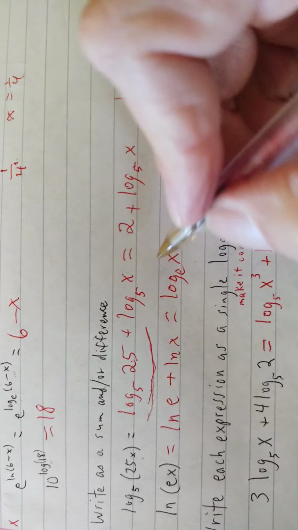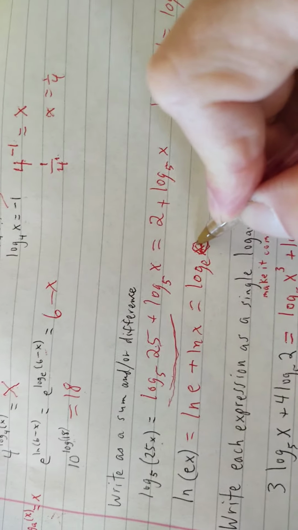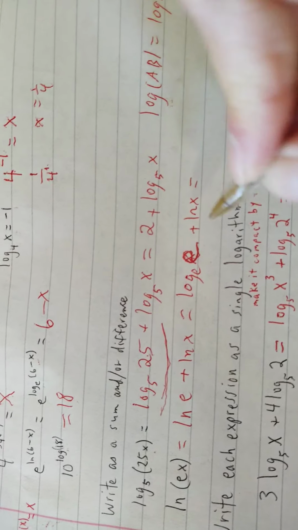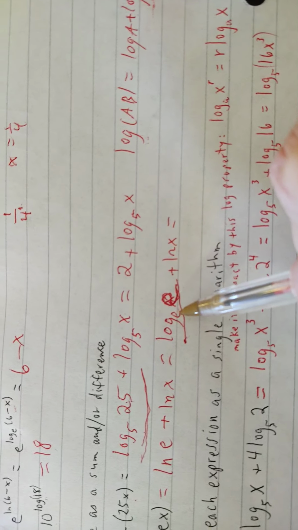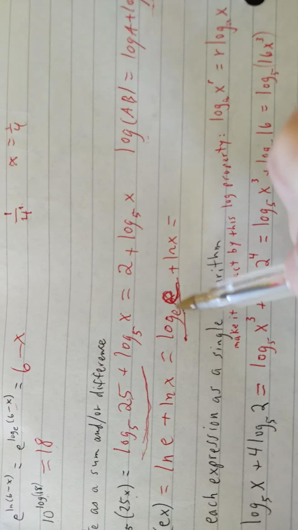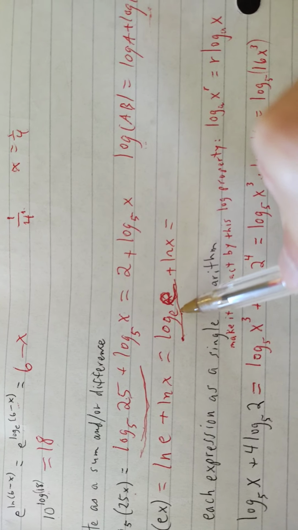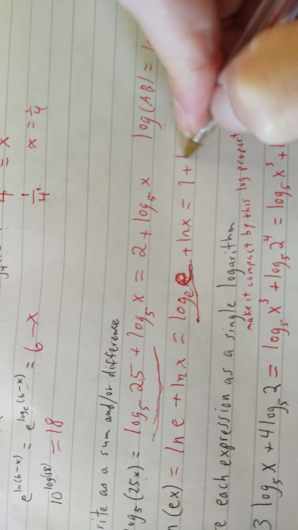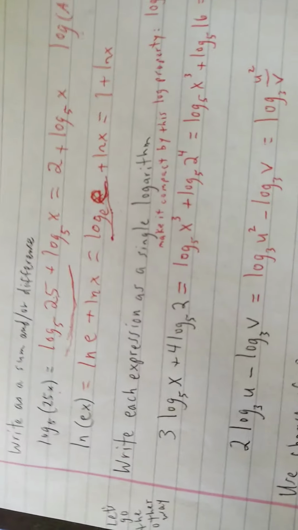Oh, the argument's e, not x. Let me go like this: plus ln of x. And now this can be simplified. We've got to simplify if we can. Isn't this one of the properties? If the base is the same as the argument, the answer is going to be 1, because e to the 1 power equals e. So I'm going to write it as 1 plus ln of x. That one's done.